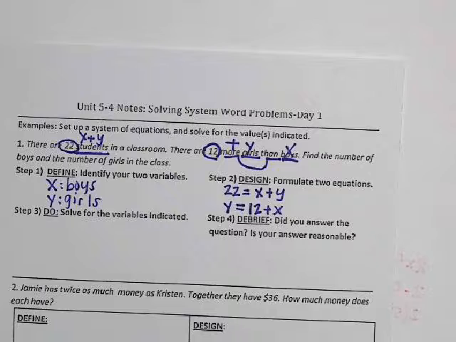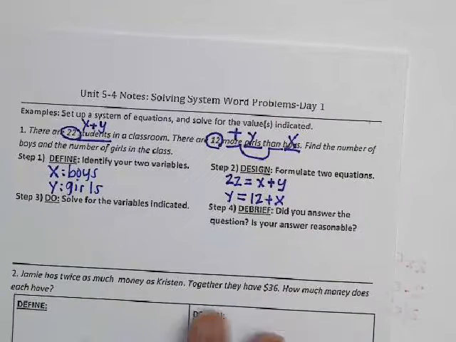Got it? Any questions? Did you write it? Write it with me. Okay, step 3 says do. Solve for the variables indicated.